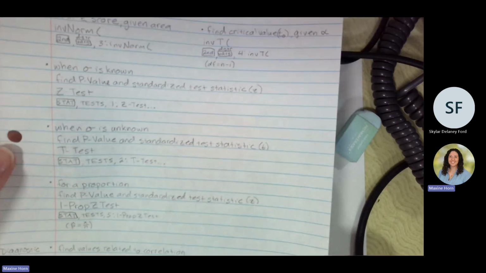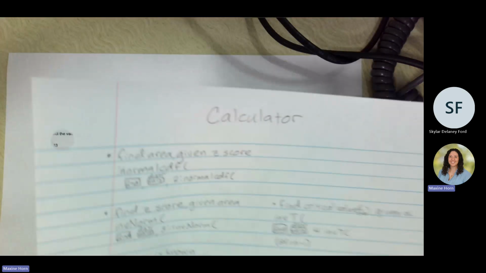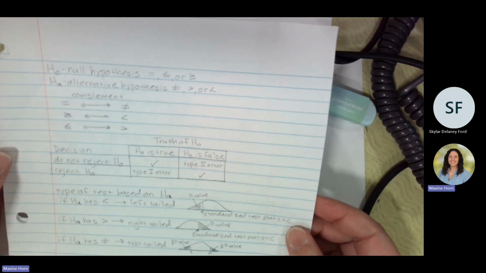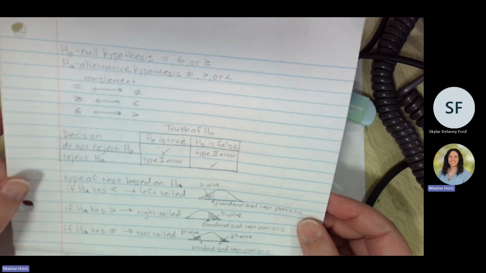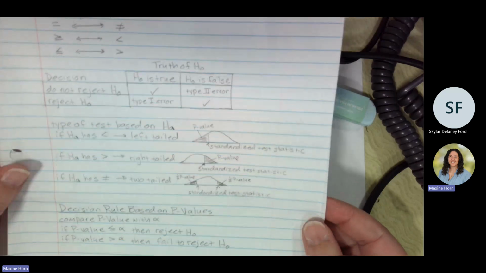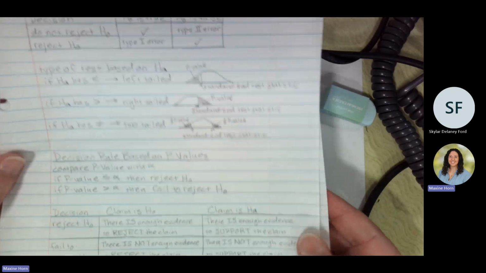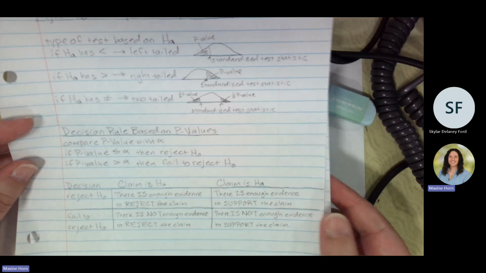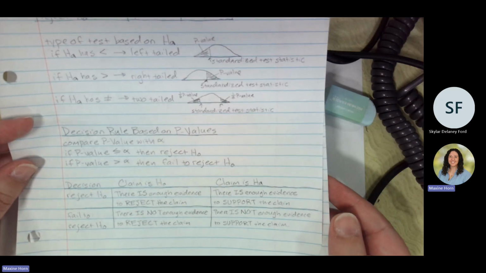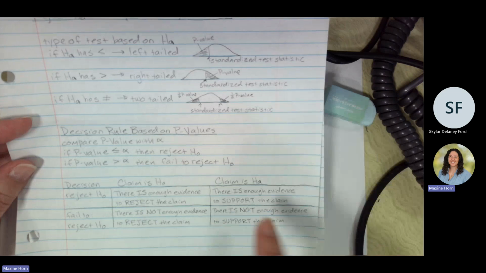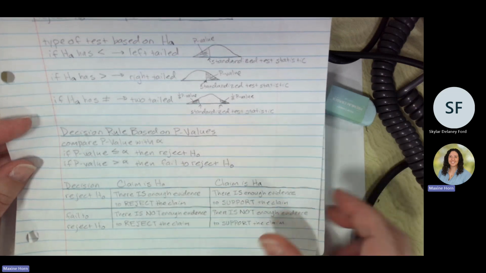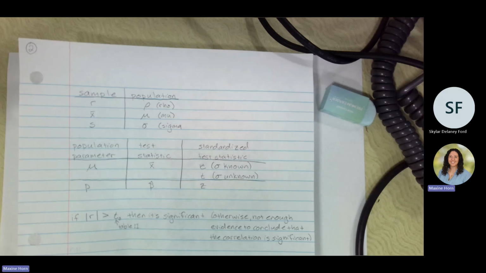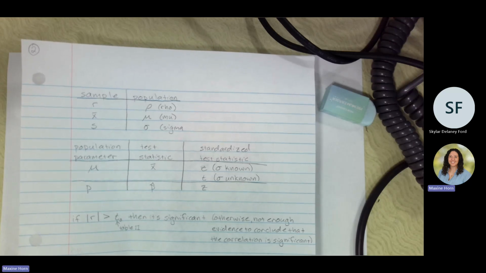These were things that come up time and time again. You want to make sure you feel comfortable with them. And you definitely have to make sure you know this part down here, so maybe I will scan this part at least: your decision rule based on your p-values, how you're allowed to word your conclusion, and some of your symbols.